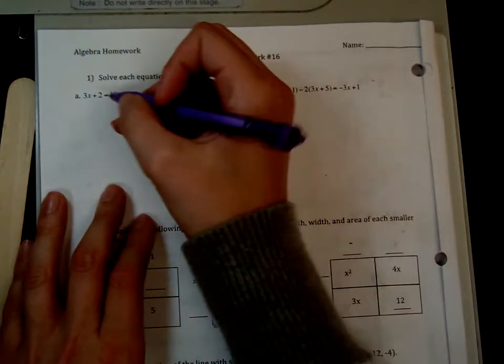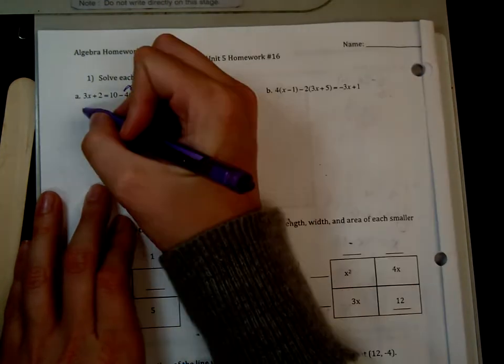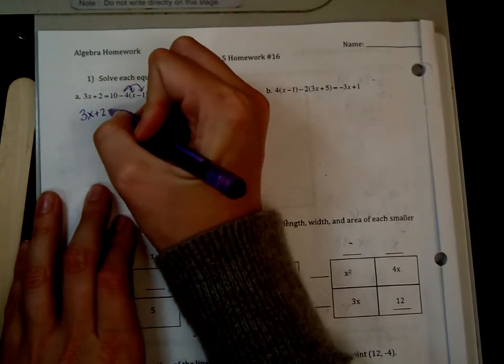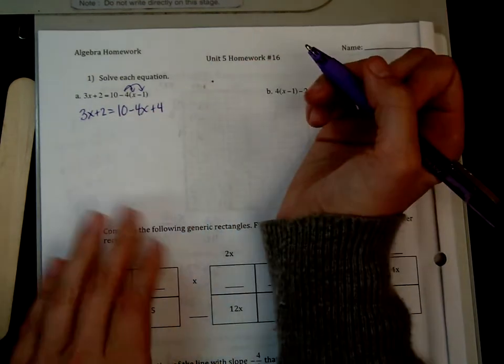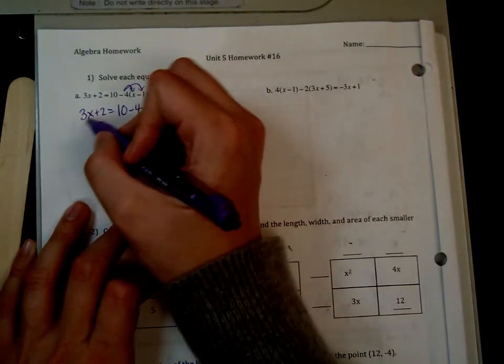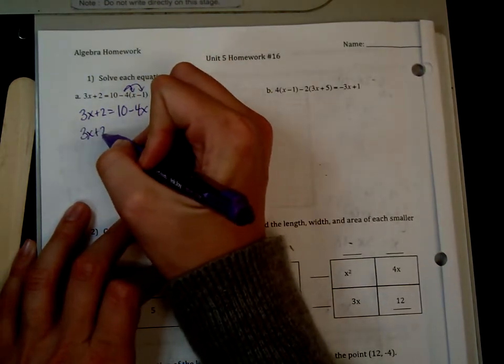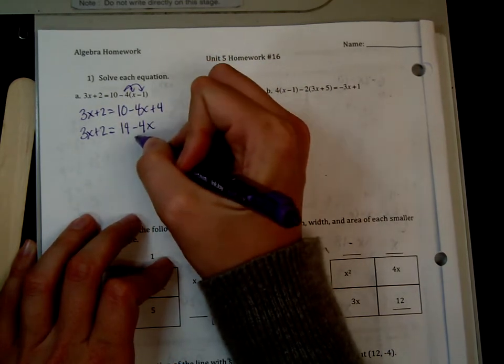Solve each equation. So the first thing I'm going to do is distribute the negative 4. So 3x plus 2 equals 10 minus 4x plus 4. Now I can combine my like terms. So 3x plus 2 equals 10 plus 4 is 14 minus 4x.